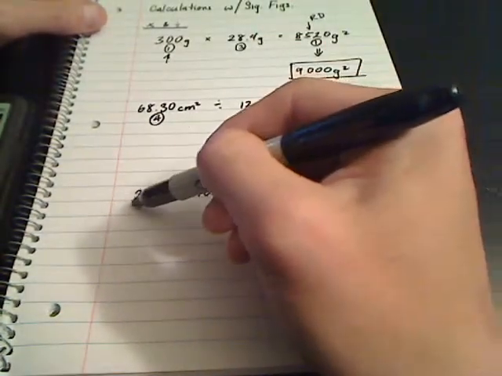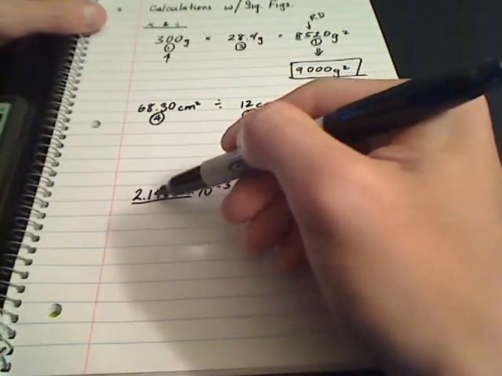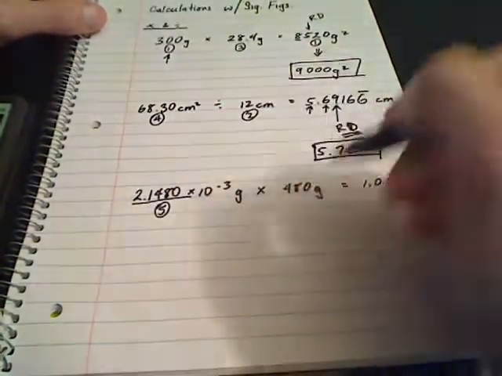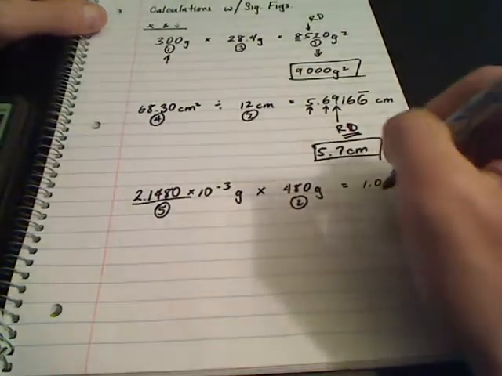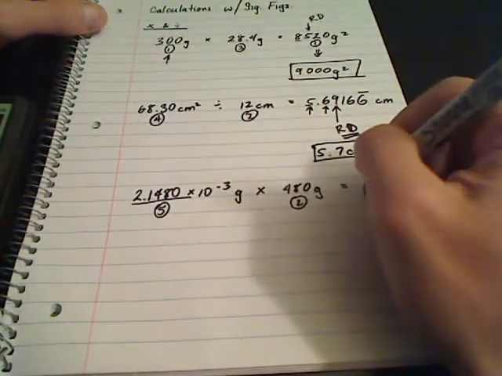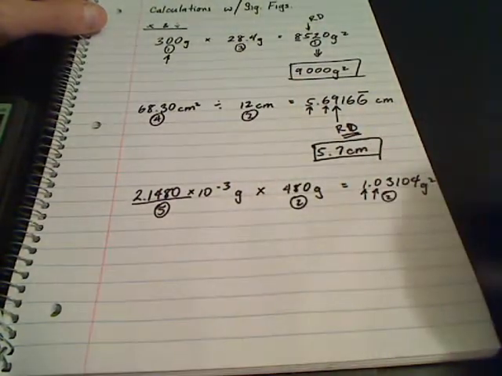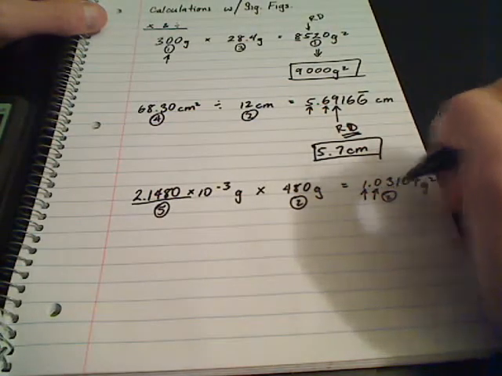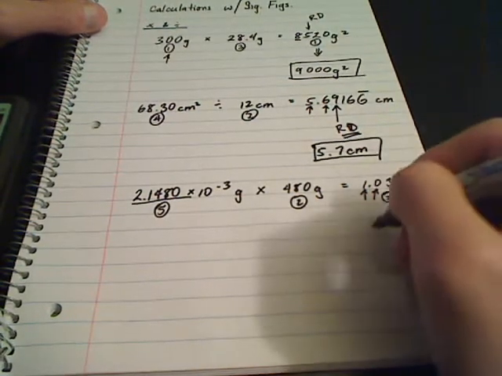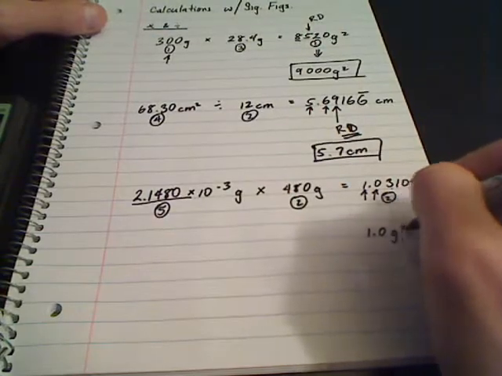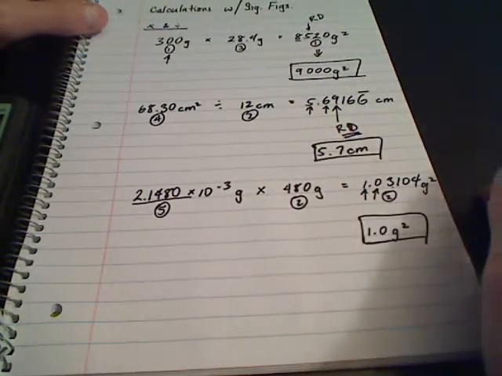Now again, count how many sig figs there are. You look at simply the coefficient, which is here. Alright, 1, 2, 3, 4, 5. This gives me 5 sig figs. This gives me 2 sig figs. Therefore, I round this to 2 sig figs. My second sig fig is the 0. The 3 becomes my rounding digit, keeping the 0 as 0. Therefore, I simply write 1.0 grams squared, and that is the final answer on that.